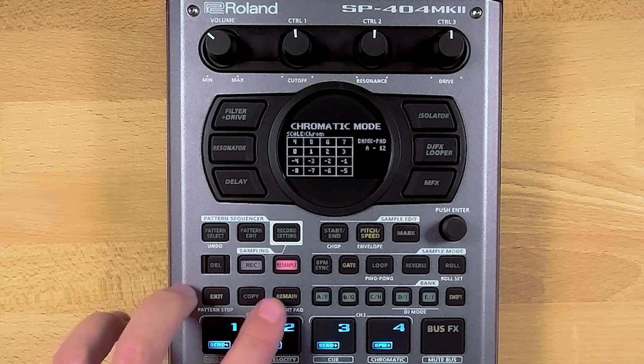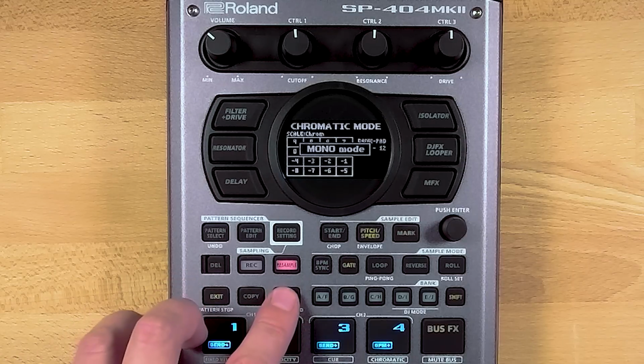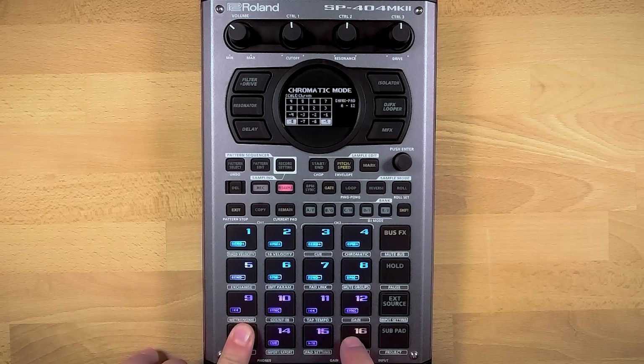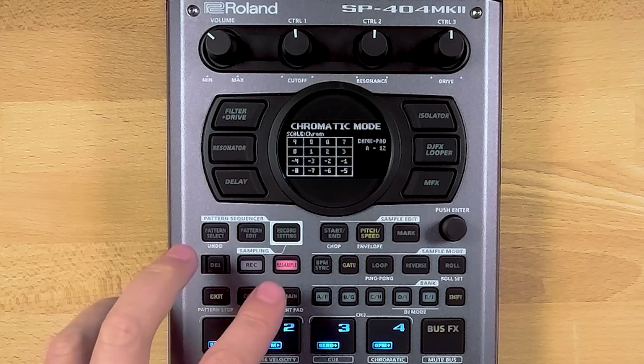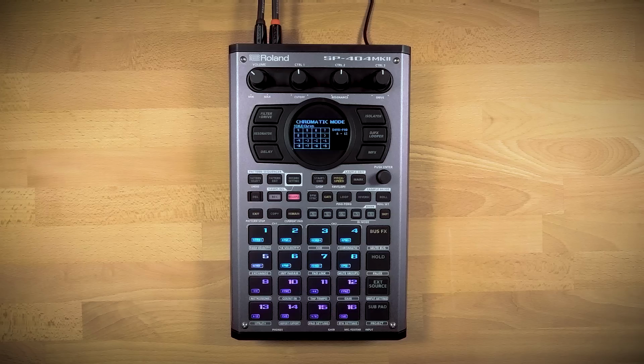But if we press the remain button now, we can choose from legato mode or from poly mode. In legato mode, when you press a second pad, the sample will continue to play, but it will change in pitch to the pitch of the new pad you have pressed. If we press remain again, we can go into poly mode. In poly mode, you can play multiple pads at the same time with a maximum polyphony of 32 voices. This gives you a lot of creative flexibility in creating chords with your samples.